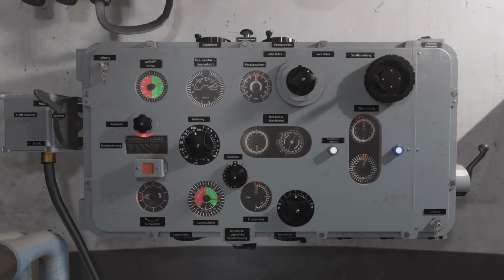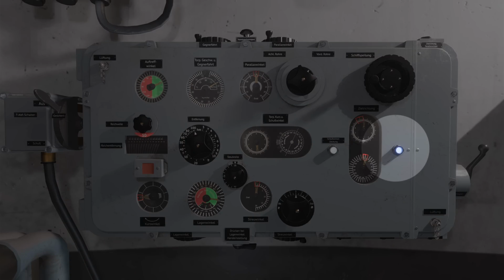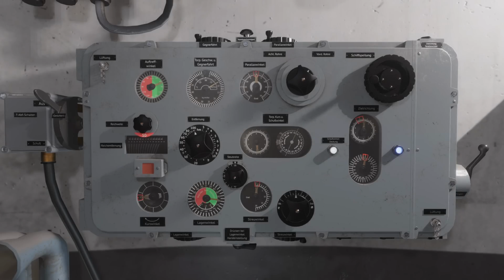Next, let's talk about some lights. There are 3 lamps that can illuminate on the TDC. The far rightmost lamp is a blue lamp, and it will illuminate whenever your periscope or UZO is not coupled to the TDC. Go check your fire control boxes and make sure the follow lever is enabled.